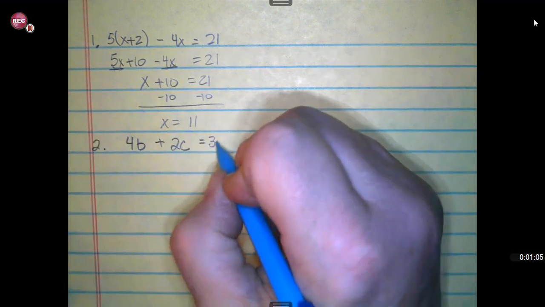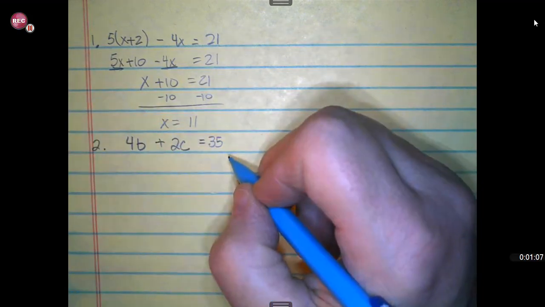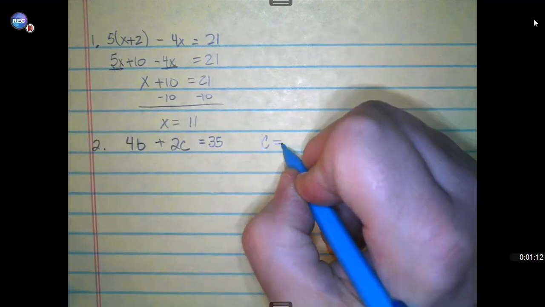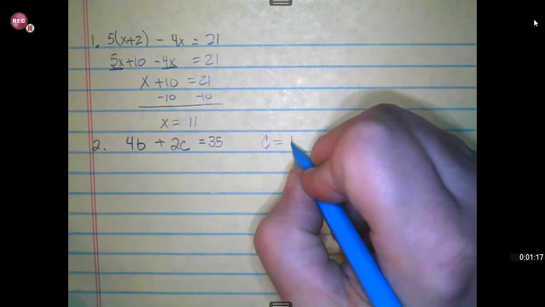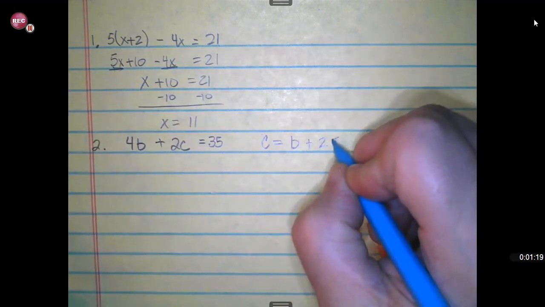Next question. Mason bought 4 loaves of bread and 2 packages of cheese for a total of $35. And the cost of a package of cheese, so the cheese, is $2.50 more than the cost of a loaf of bread. Right? What is the combined cost of 1 loaf of bread and 1 package of cheese?